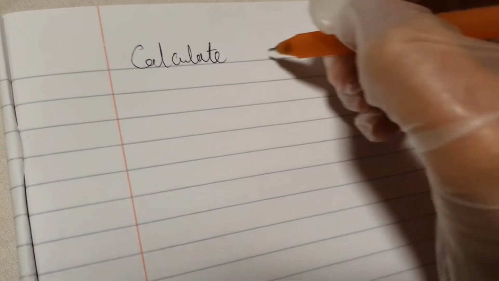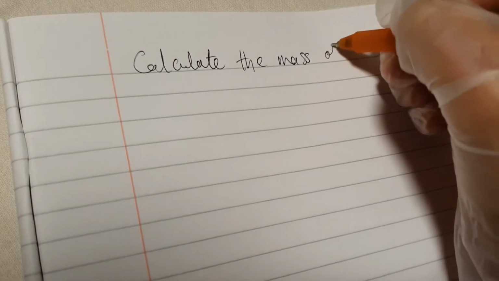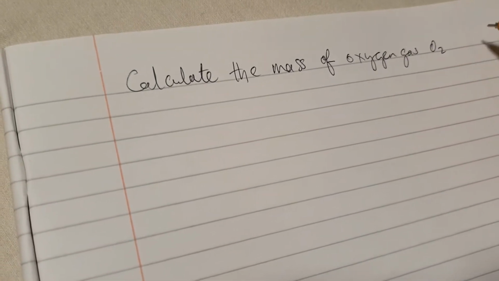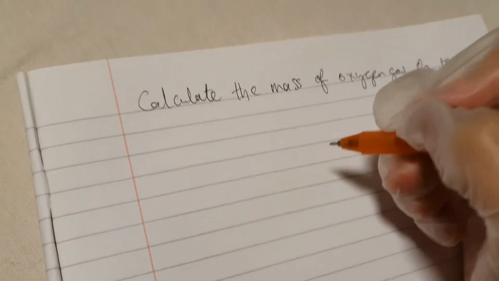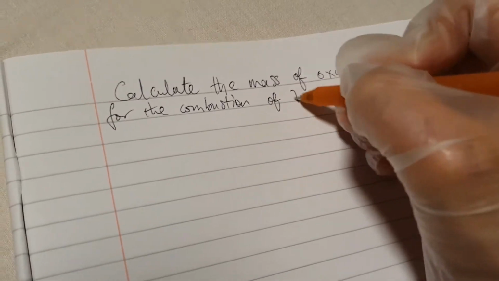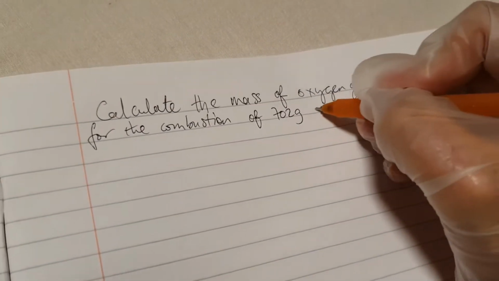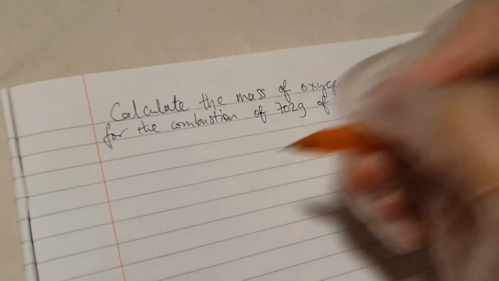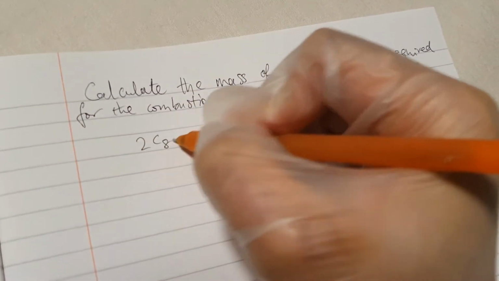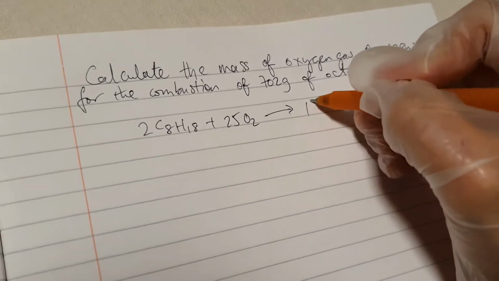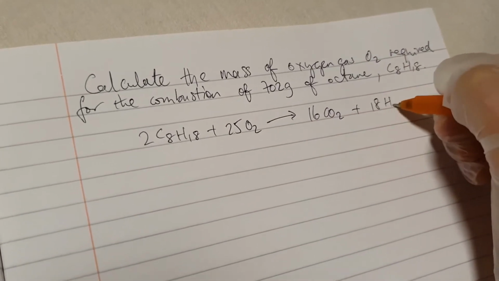Calculate the mass of oxygen gas O2 required for the combustion of 702 grams of octane, C8H18, and you're given the balanced formula: 2C8H18 plus 25O2, and that will produce 16 CO2 plus 18 H2O.